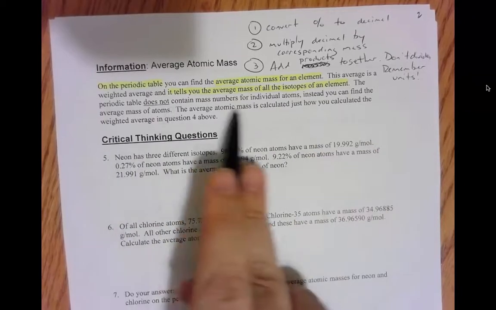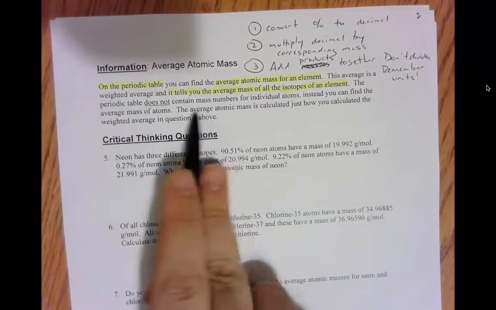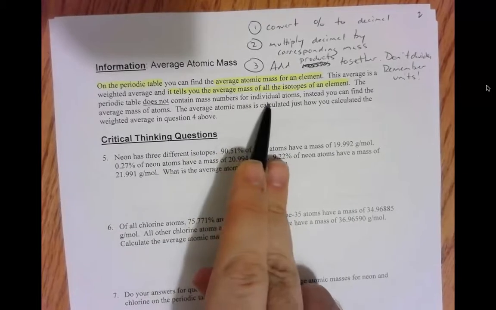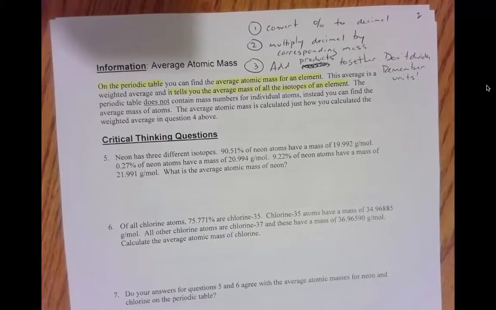So just remember that, guys. Remember that the periodic table also doesn't tell you the mass of individual atoms. It tells you the average mass of all of the atoms that exist. So don't be confused by that mass on the periodic table. That mass on the periodic table is the average mass of all of the isotopes, not just one of them.